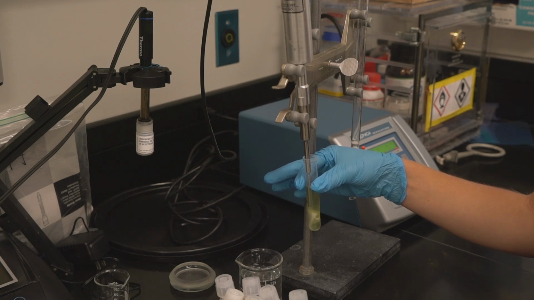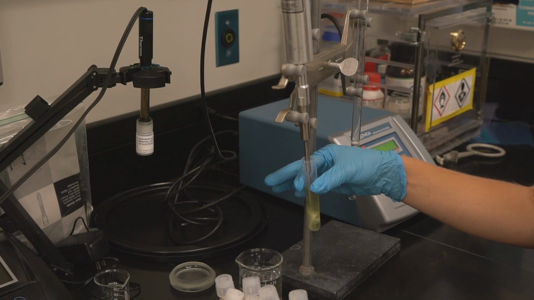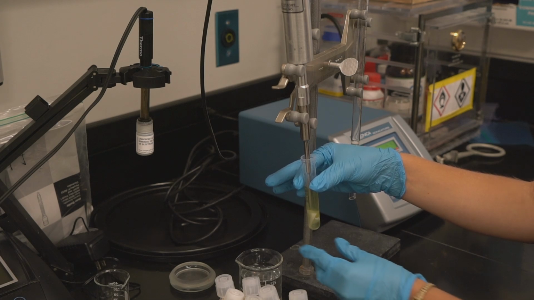We take the filters from our first step in the lab, filtration, and we add 90% acetone, which will pull the green chlorophyll A pigment off of the filter. To expedite this process, we use sonication. This process uses sound to disrupt cell membranes and release content.